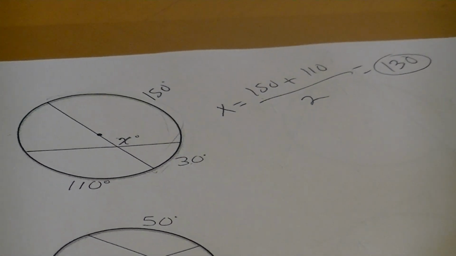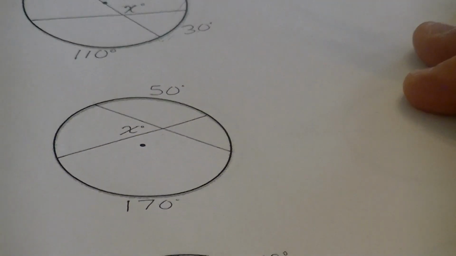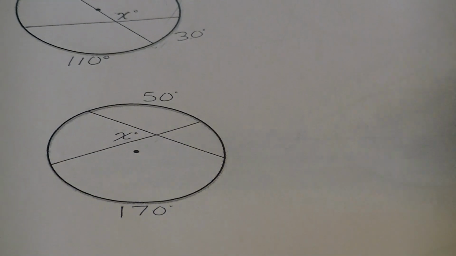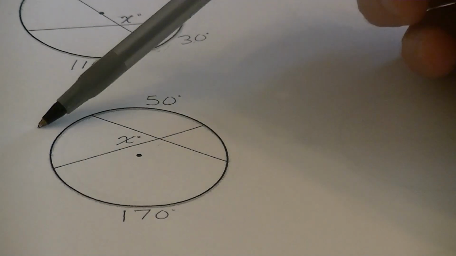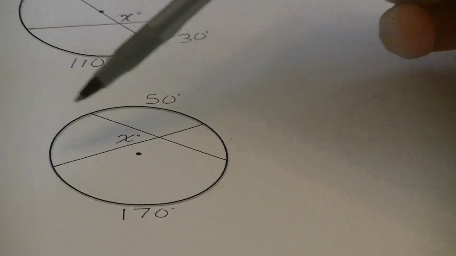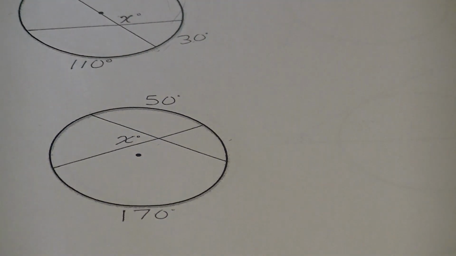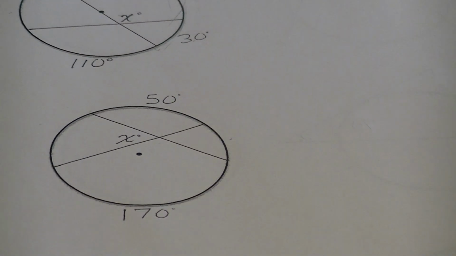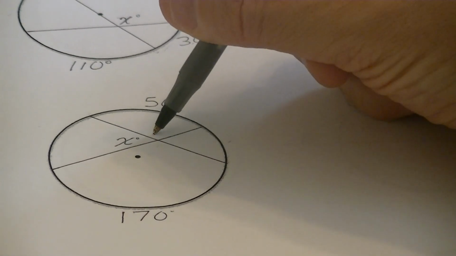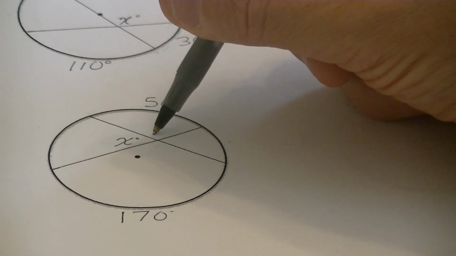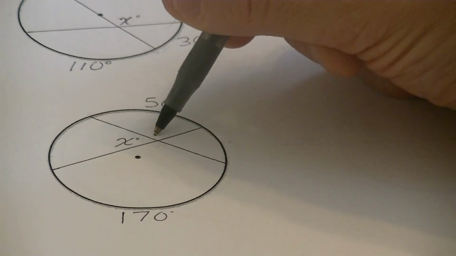Try another one over here. Should I move the paper up? No. So if I want to get this x degree angle, I don't know the arc, I don't know the vertical angles arc, I don't have any diameters that cut the circle in half. But we can be a little sneaky, we can get this angle. Remember that strategy, if you're stuck on a math problem, forget about the question and do something else. Okay, can I figure this out?